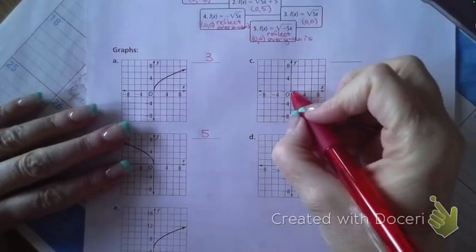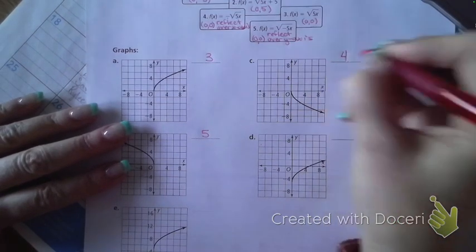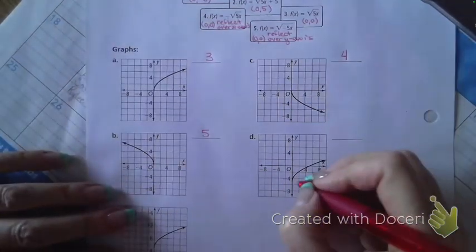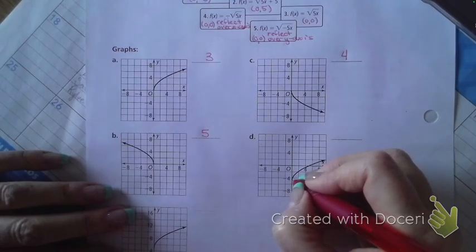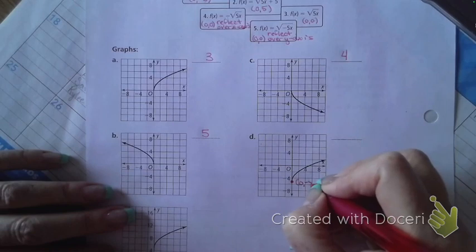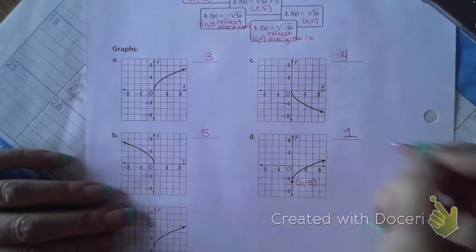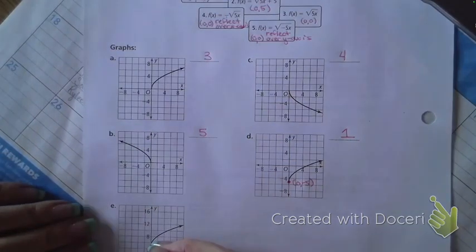It's still 0, 0, and it's reflected over the x. X, so it's 4. 4. And so where's my vertex here? E is 2, 5 and D is 1. So this is 0, negative 5. So that would be 1. And this is 0, 5, which you should write on there.